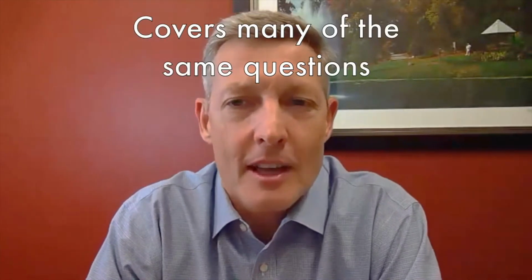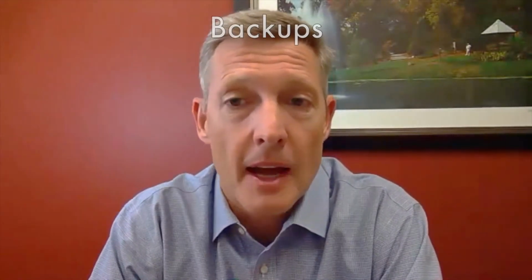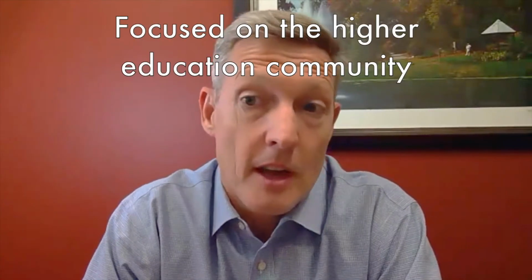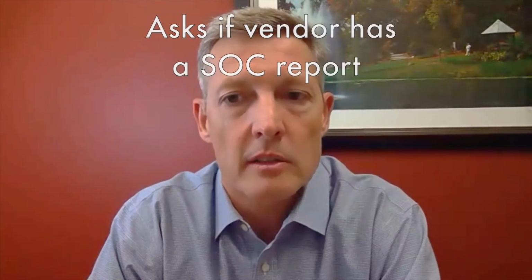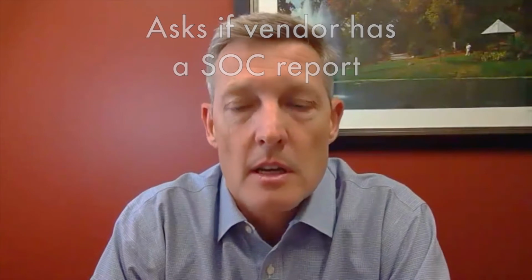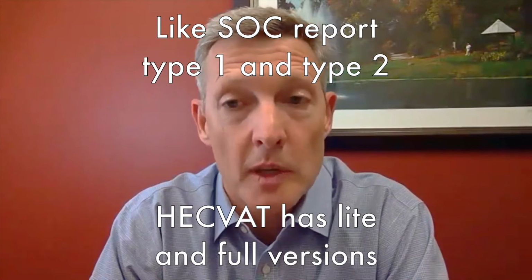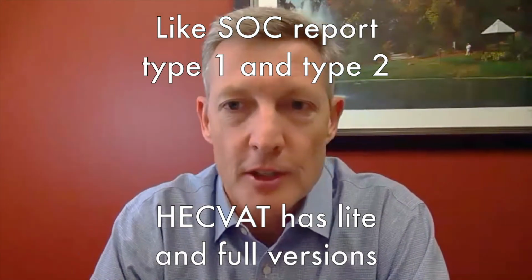HECVATs and SOC 2 reports, how do the two overlap? Like so many frameworks we work with, Brian, like NIST and ISO and HITRUST and all the others that we've done SOC 2 with, it covers a lot of the same questions of security and encryption and backups and that kind of thing. It's very much focused on the higher education community. It actually is self-aware enough to reference a SOC report and ask the vendor if they've done it. And then kind of like the type 1 and type 2 we have in the SOC world, it's got a light and a full version.